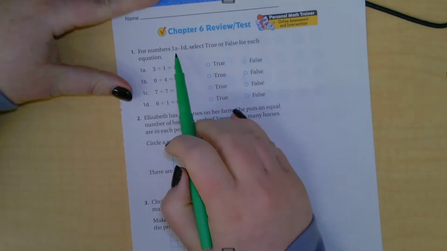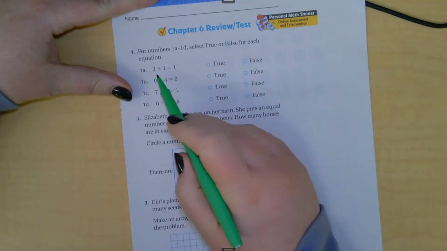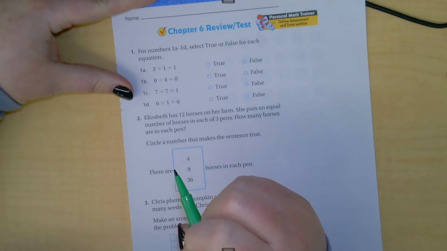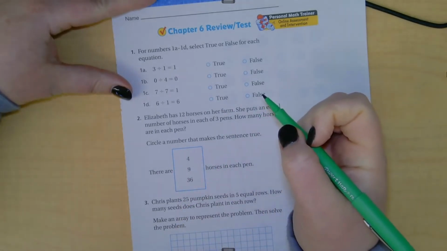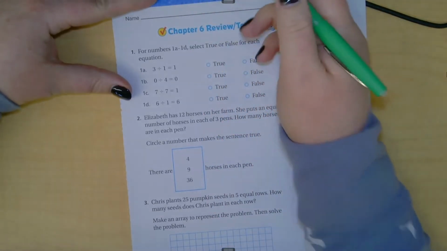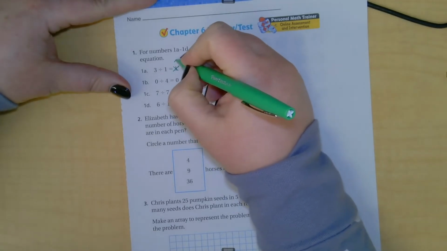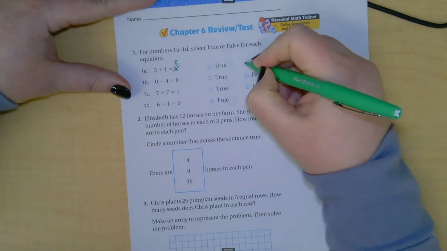For numbers 1a through 1d, select true or false for each equation. 3 divided by 1 equals 1. No. Any number divided by 1 equals that number. So 3 divided by 1 is actually 3, so I know this is false.